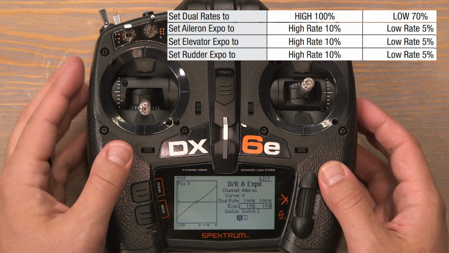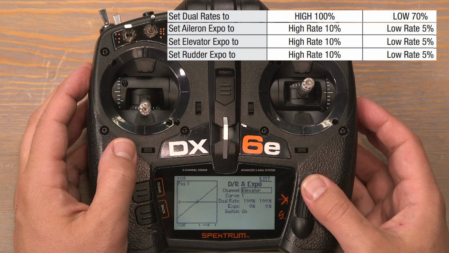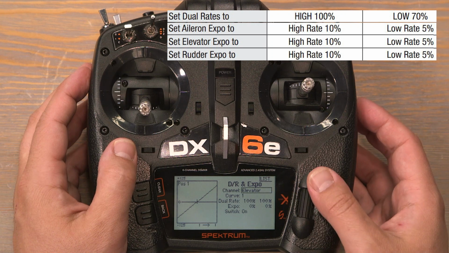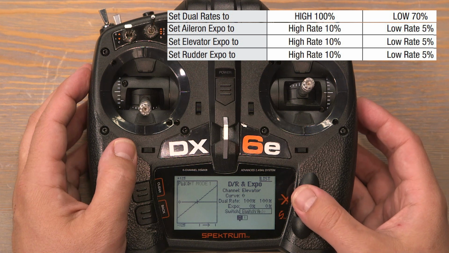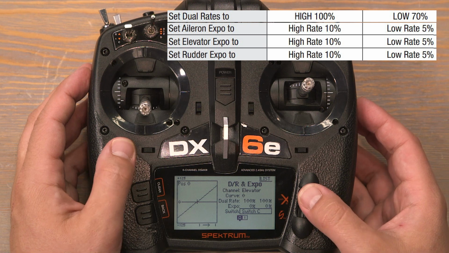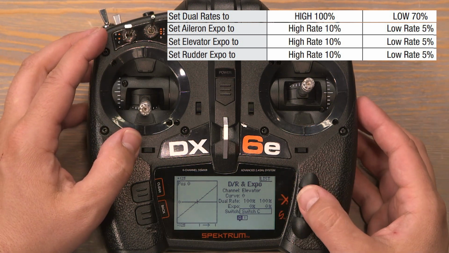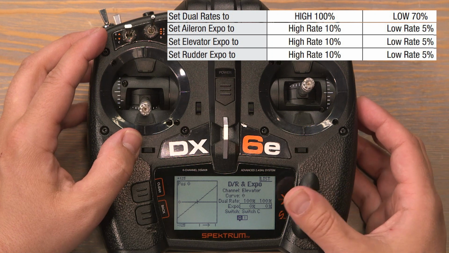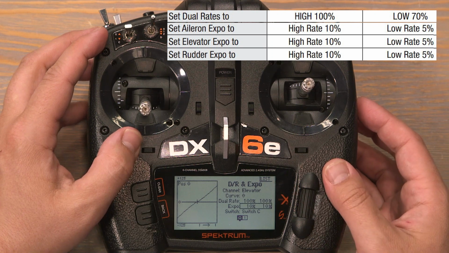Now let's do the same for the elevator and rudder channels. Click on where it says aileron, scroll to the right to change it to elevator and click. Scroll down to Switch On to select the switch. Use the C switch again. C switch in the 0 position, dual rates at 100%. We'll add the Expo of 10% and click to lock it in.